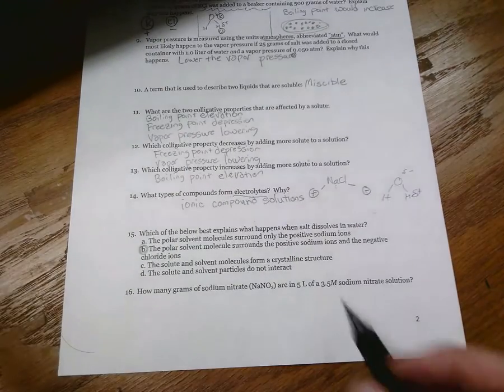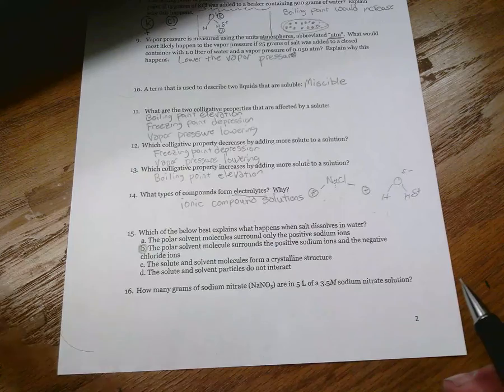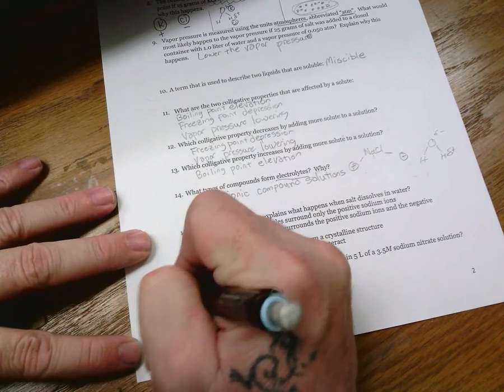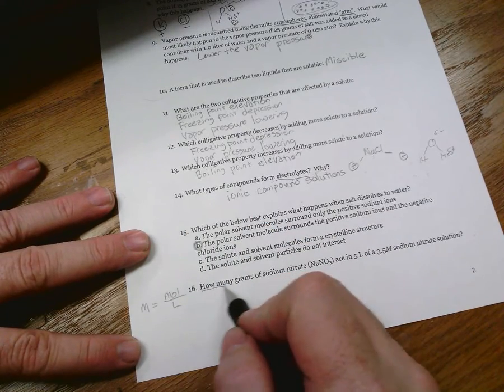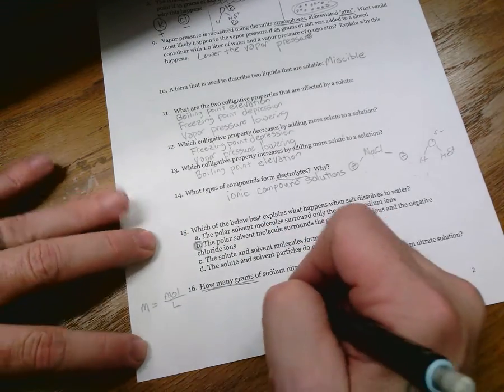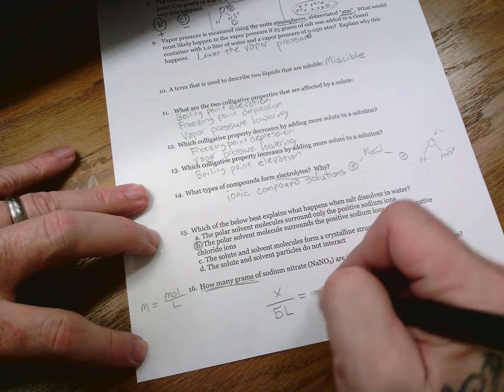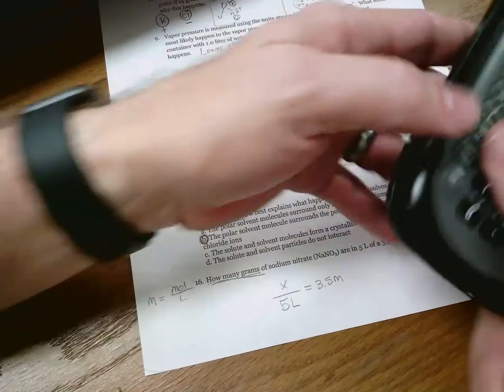All right, how many grams of sodium nitrate are in a 5-liter, 3.5 molar sodium nitrate solution? Well, seems like a molarity problem again. Again, molarity is equal to moles over liters. So we've got to go to grams. I know my X is going to be on top, in 5 liters, and equal to 3.5 molar. That's going to give me my moles.